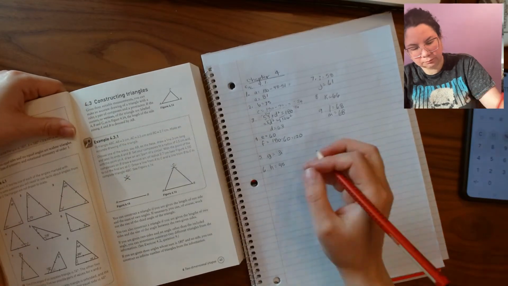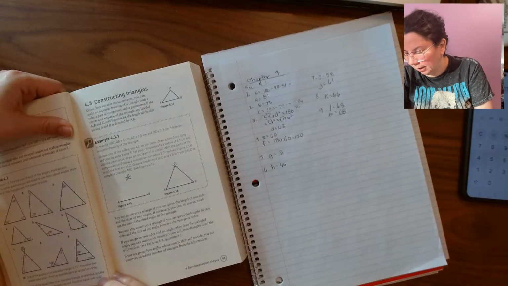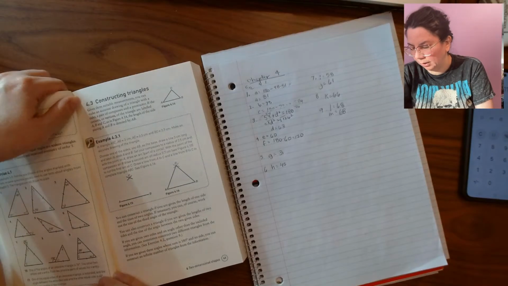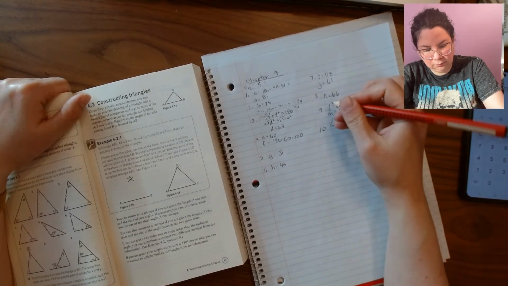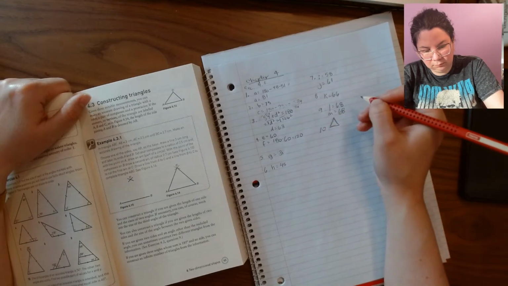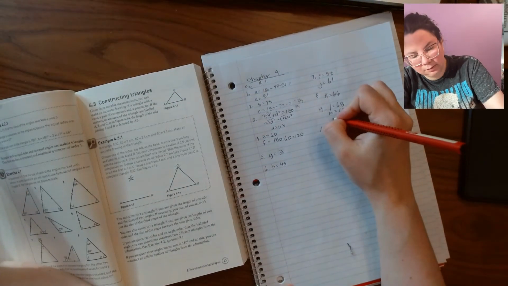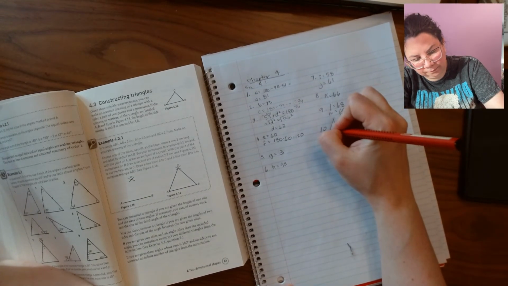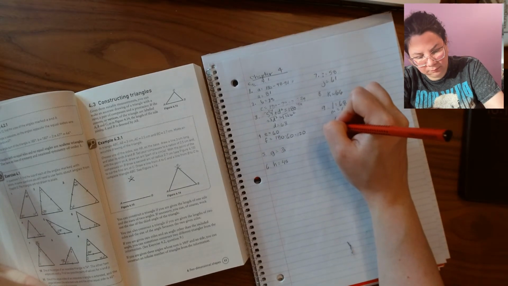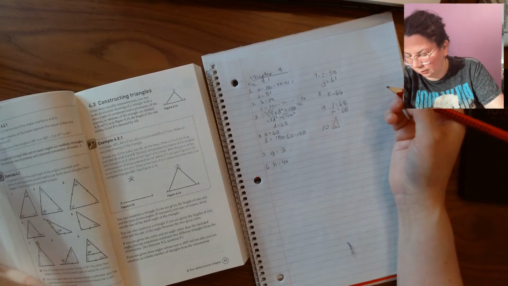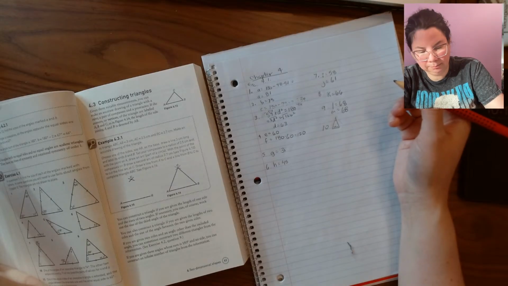Question 10. One of the angles of an isosceles triangle is 74. The other two angles are x and y. Find two possible pairs of values for x and y. So there's a triangle, and one of the angles is 74. The other two angles are x and y.